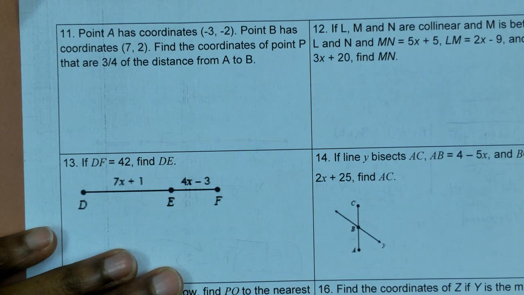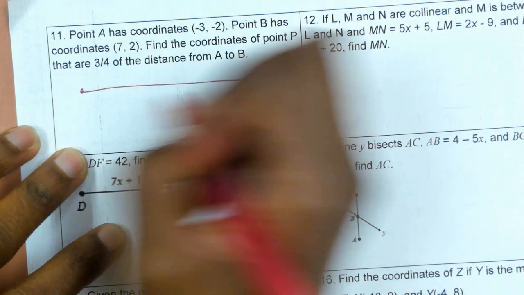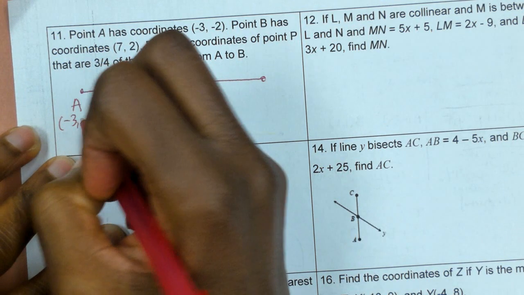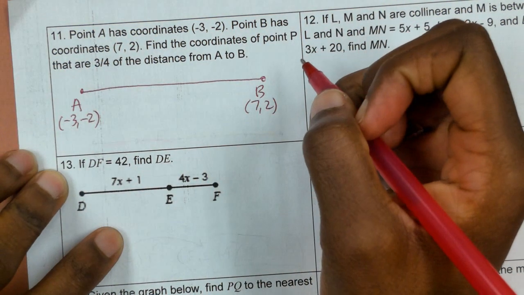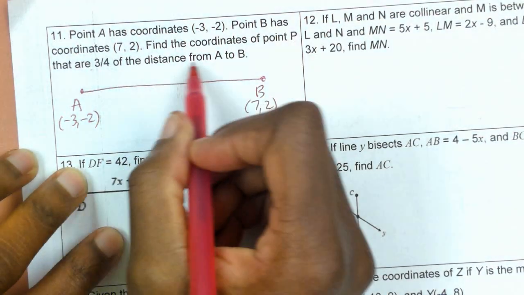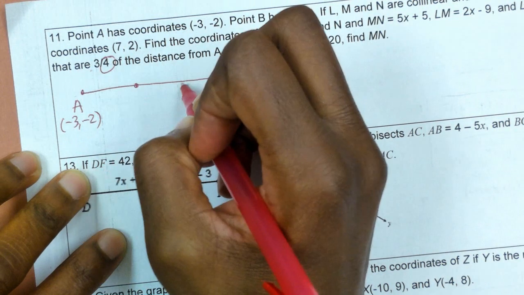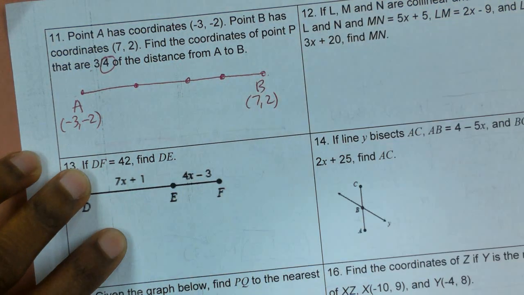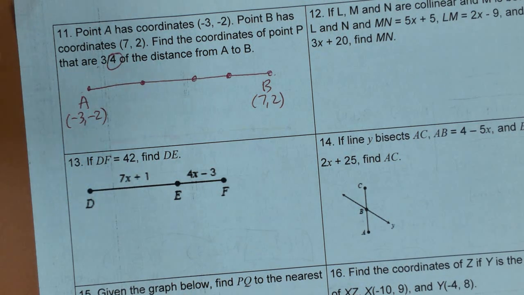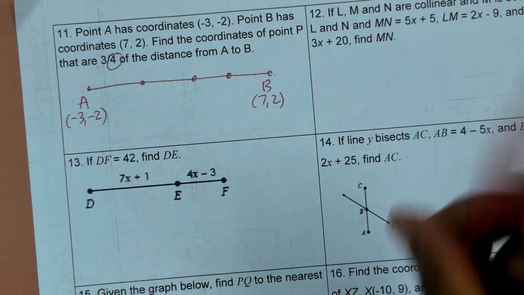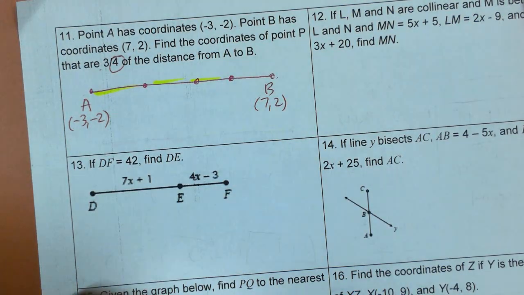Okay, then the partitioning one. So point A has coordinates of -3, -2. Point B, 7, 2, and find the coordinates of P that are 3/4 of the distance from A to B. So they're telling us the distance from A to B is in fourths. Sorry, that doesn't really look like fourths. It's late. Okay, so 3/4 of the distance. So we want to figure out what the point here would be.